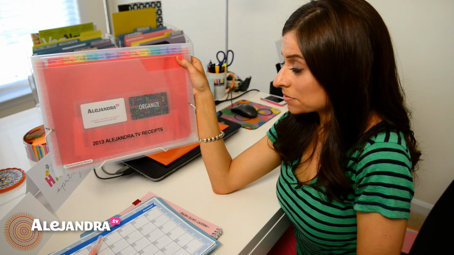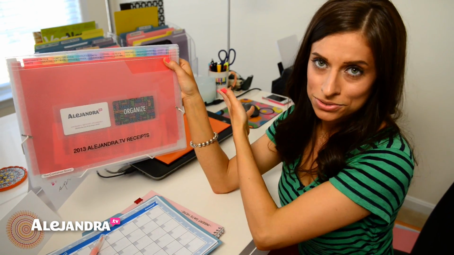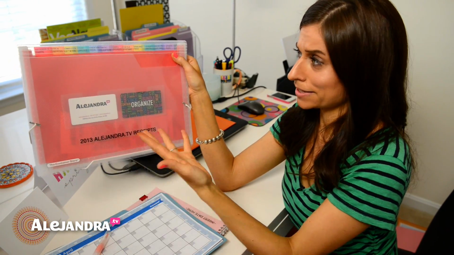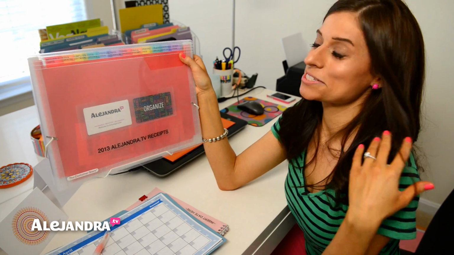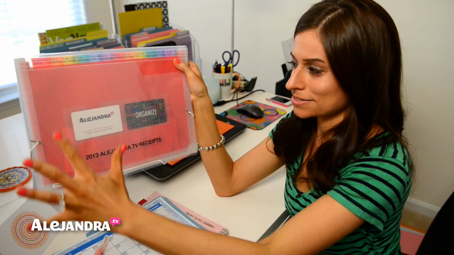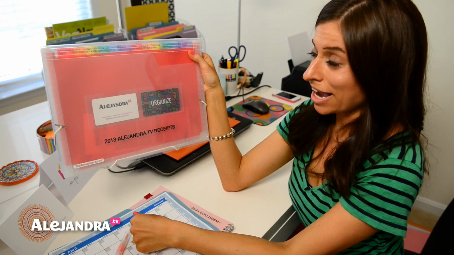And then of course, if you prefer to scan your receipts and not have the paper, you can do that, and it's going to take up a lot less space. I don't know if that makes sense. It's going to take up less space if you just scan them and put them on the computer as opposed to in this system. I'm still a paper person. I love paper, and so I prefer this system.